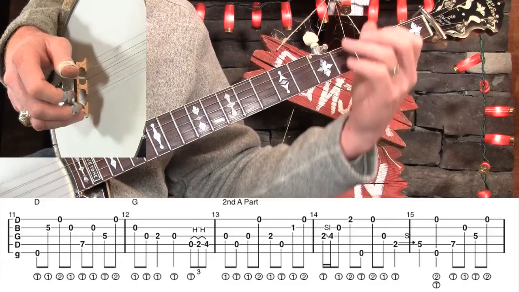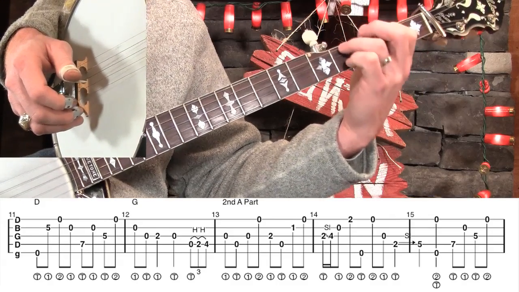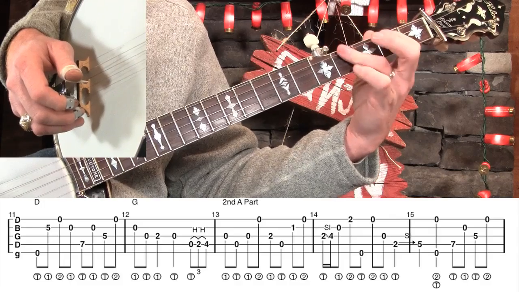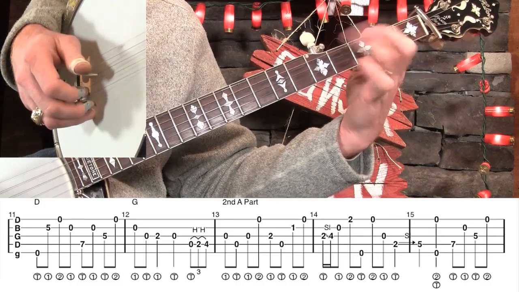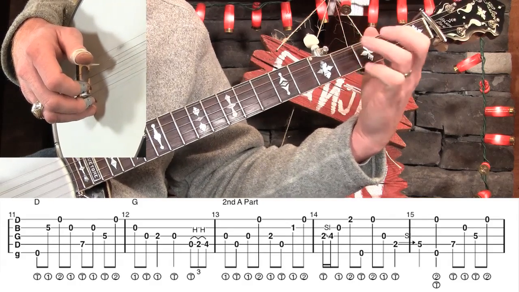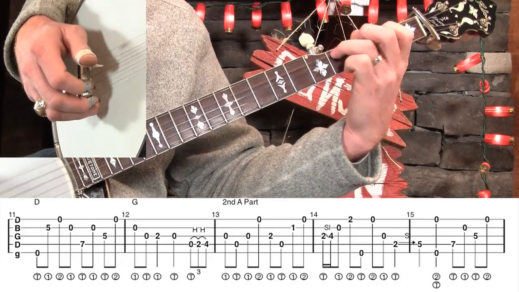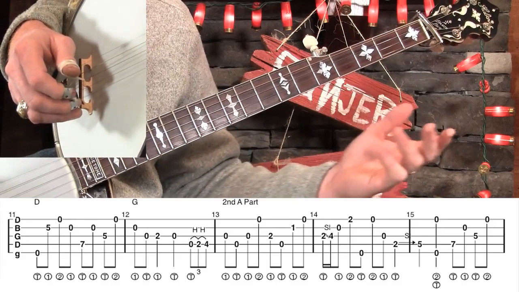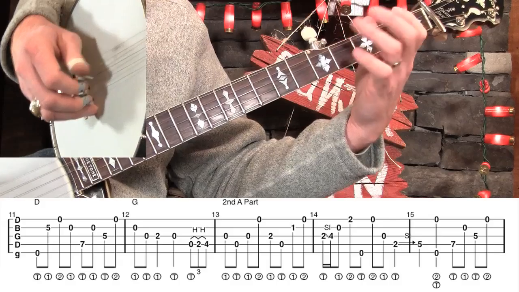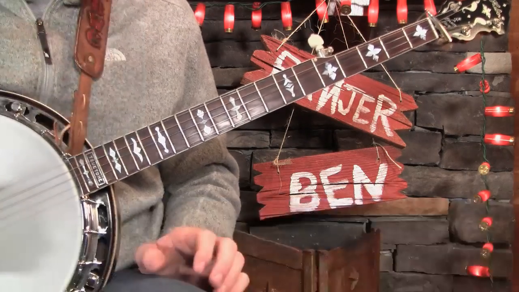And what I must tell you, to get these really clear, you've got to be very focused on that D string. If you try to slap down fingers like this, you're not going to get it. You want to use the tips of your fingers and be very accurate about where you throw them down. Because especially when you're going fast, you won't be able to hear those triplets very well. But then once we get into the 2nd A part here, measure 13.